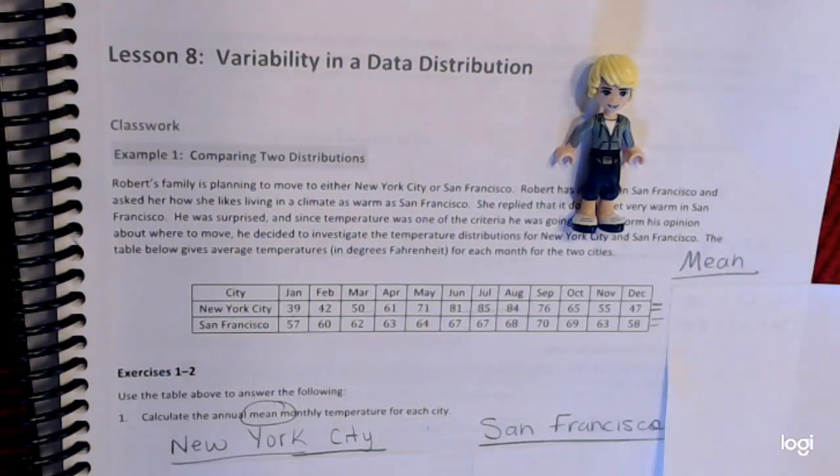Some of you might have noticed that I'm at lesson 8 today instead of lesson 7. We're going to skip lesson 7. We're going to move all the way up to lesson 8, which is called variability in a data distribution.